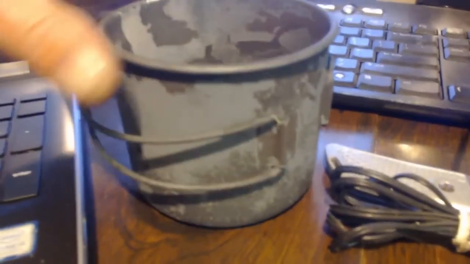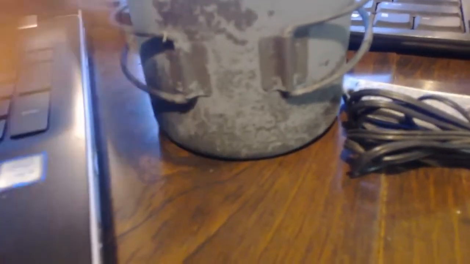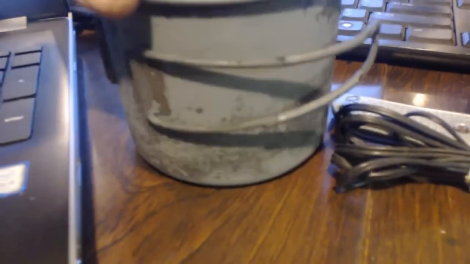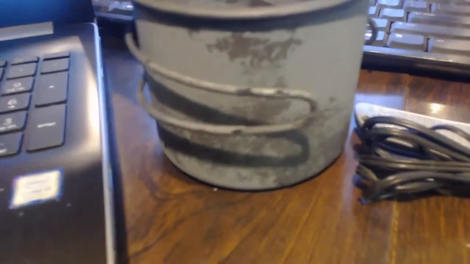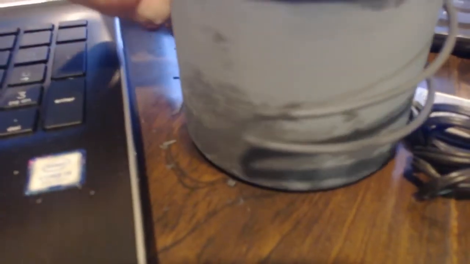This was brand new, nice and shiny. I never used it. Look how it peeled off. I don't know if maybe now it's good. Once it peels that crap off, it won't peel again. I don't know. If anyone knows, let me know, because maybe I'll sand this down or something and put it back in. Maybe, I don't know.